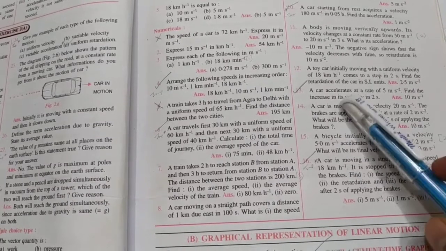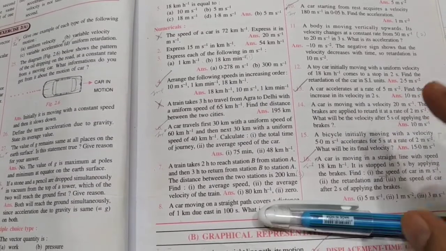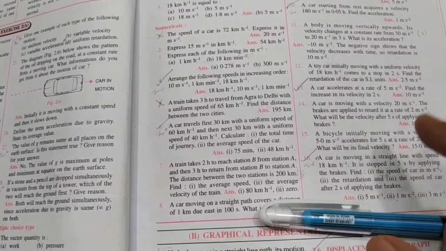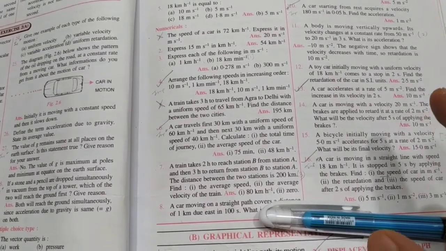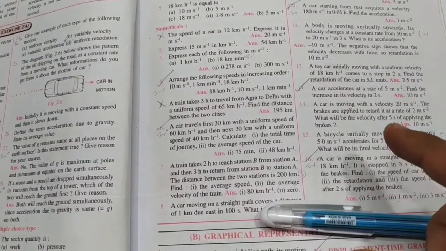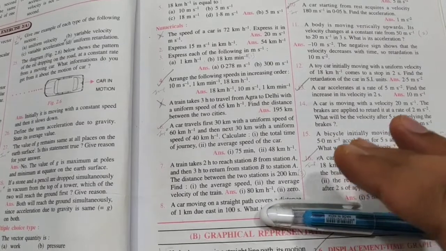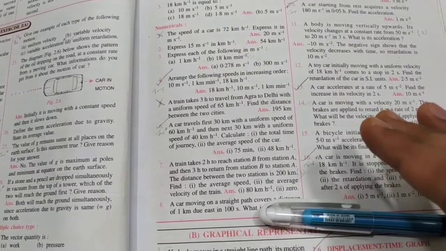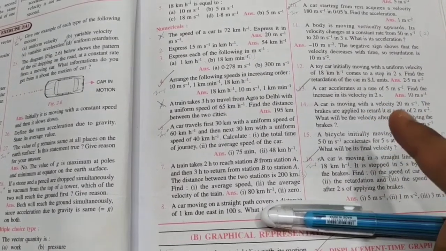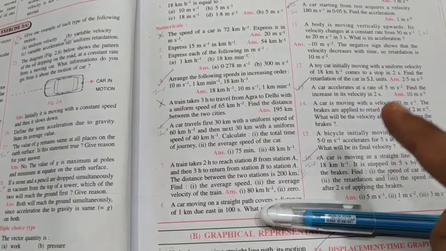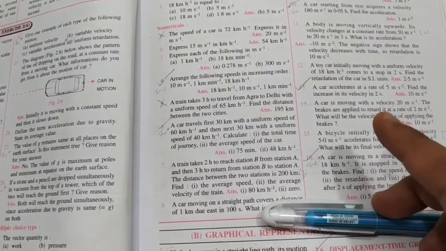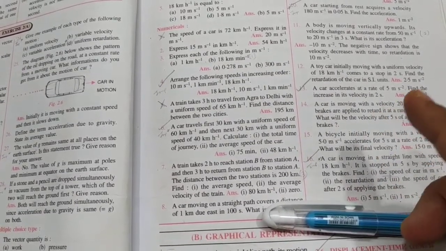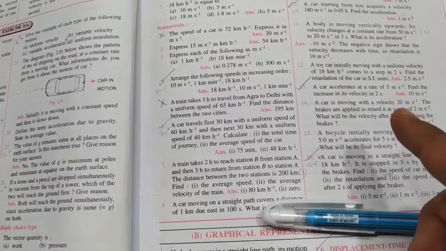In the 13th sum, the car's acceleration is given 5 meters per second square. If it was deceleration, then we would have written A is equal to minus 5. But here it's the normal acceleration, so A is equal to 5 meters per second square. Time is given and increase in velocity is given. Increase in velocity is nothing but V minus U, that is final velocity minus initial velocity.